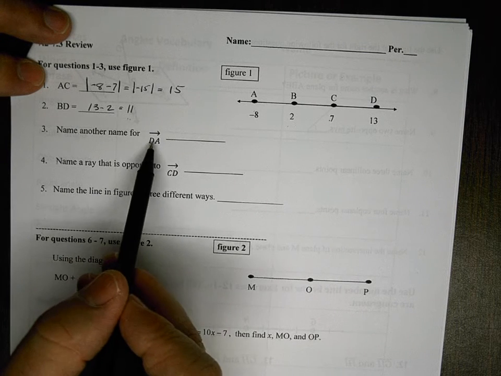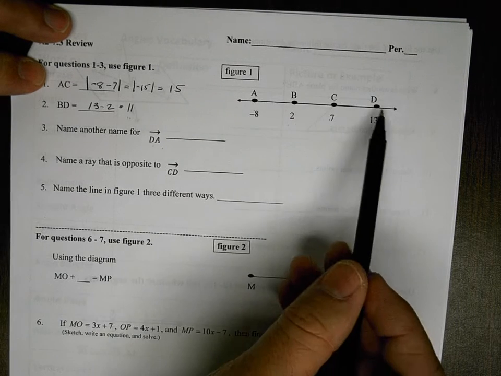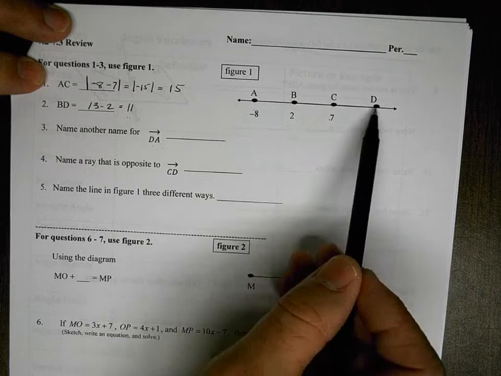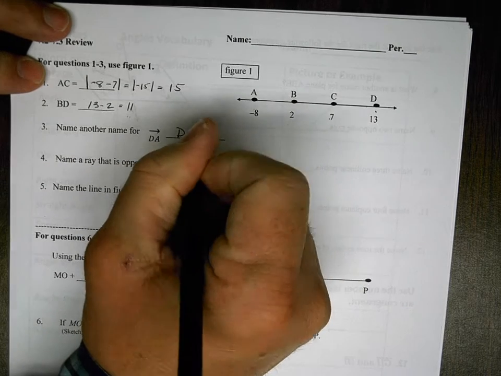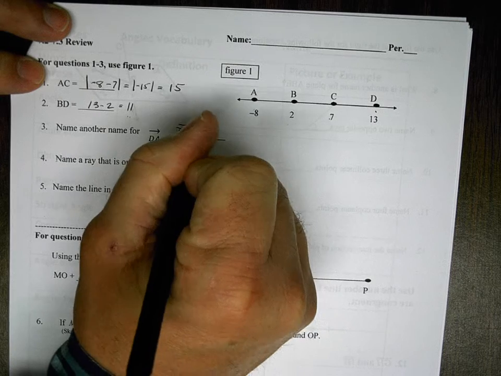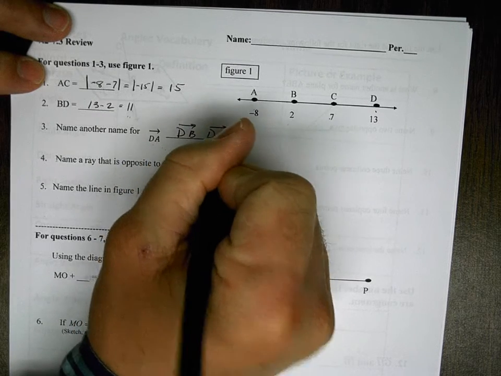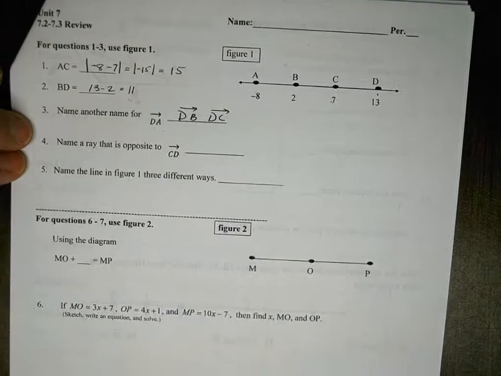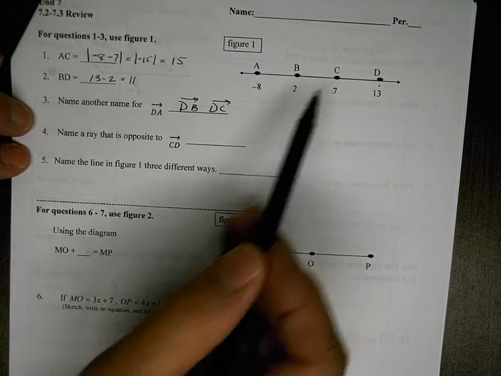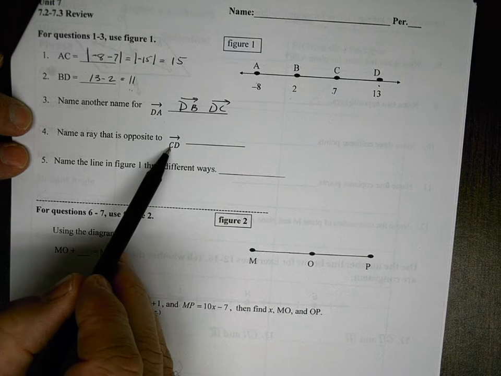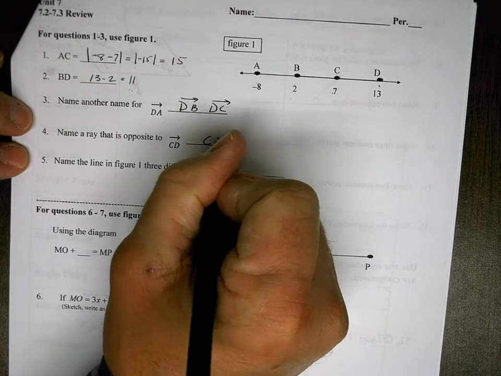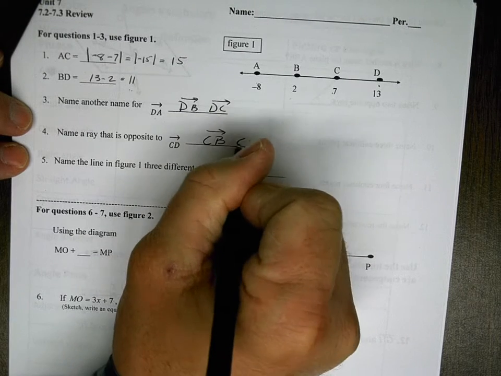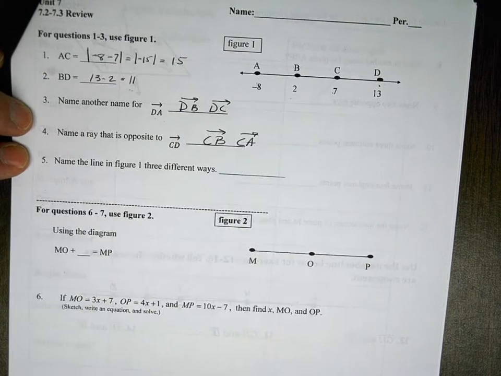Okay, name another name for ray DA. Well, remember you start with D, so it's anything else down here. So ray DB, DC. Name a ray that is opposite CD. Okay, opposite means it has the same endpoint and goes the other direction, so you would have ray CB or ray CA.